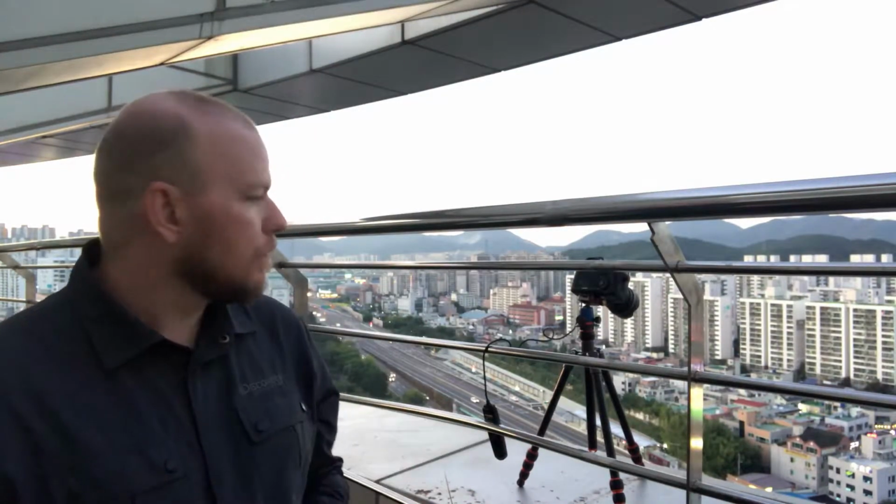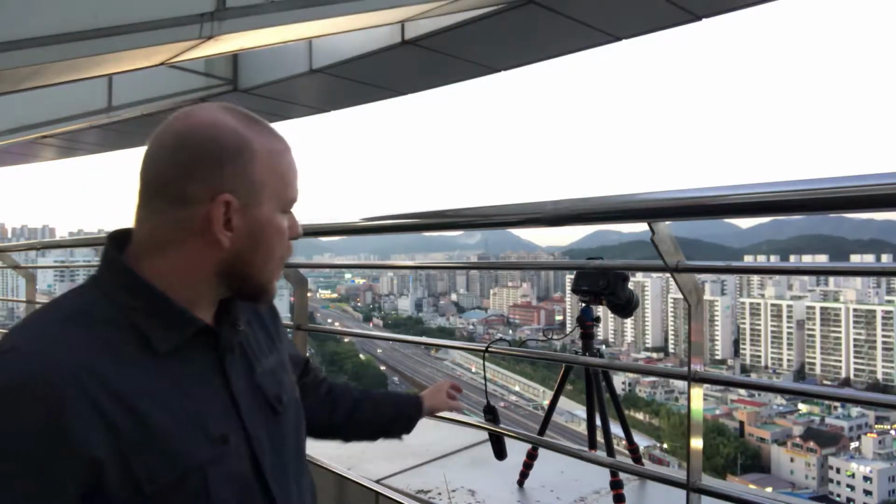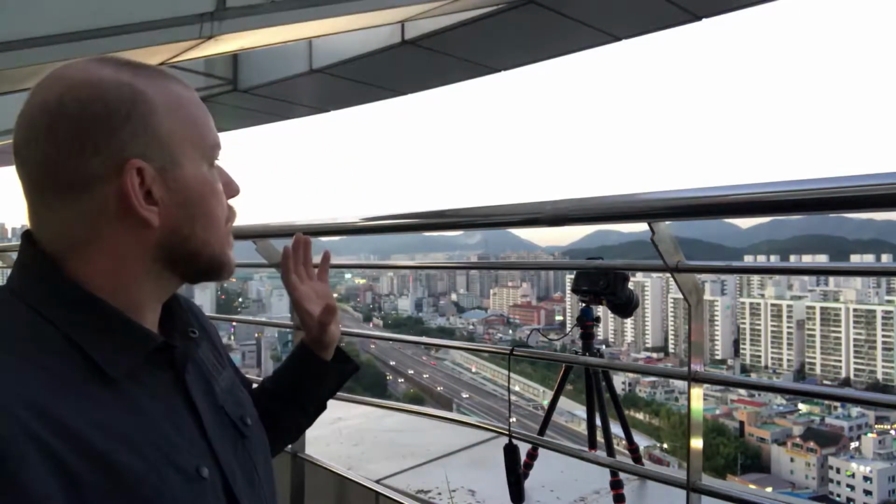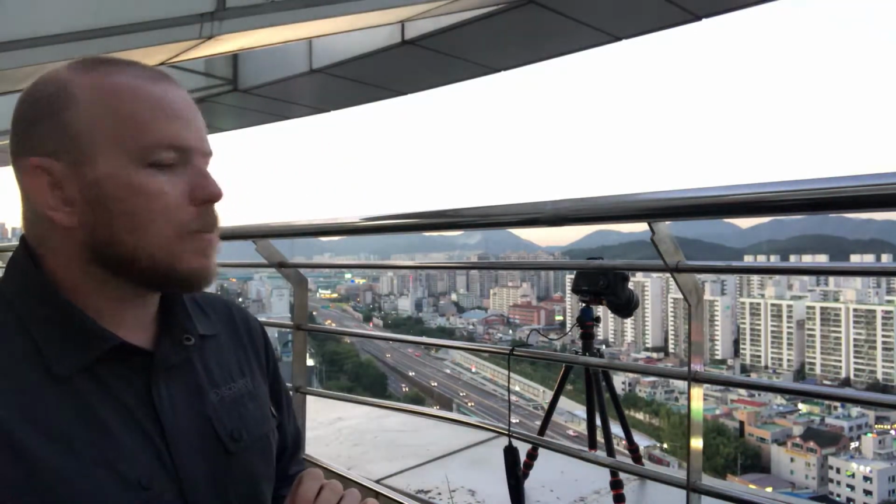Okay, now I've got my camera set up on the ledge here, and I've taken some precautions just to make sure that the camera doesn't fall over the edge or anything like that. And I've also got my intervalometer plugged in and ready to go. Now what we're basically going to do is just sit and wait. And the reason we're doing that is that right now the conditions are not optimal.